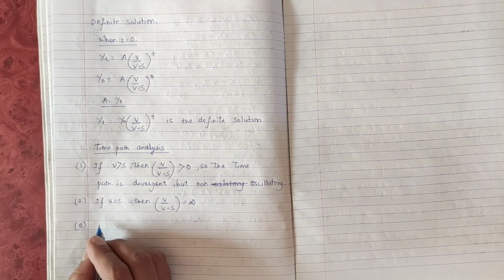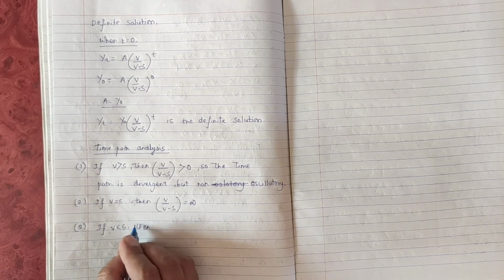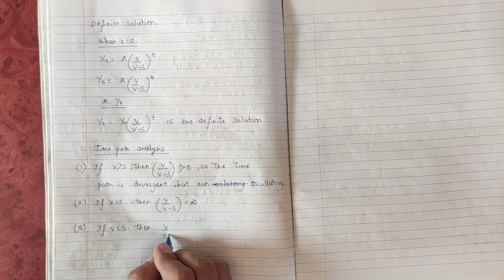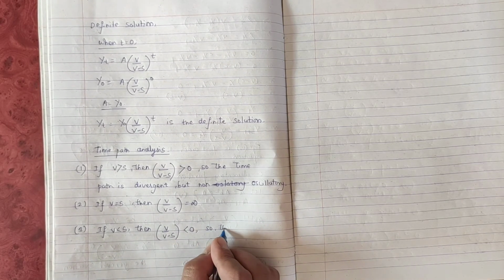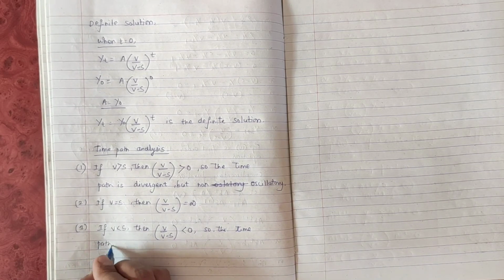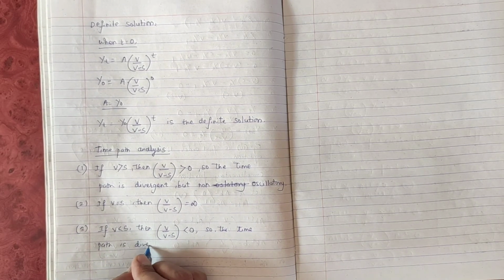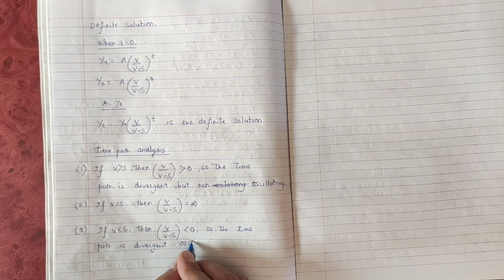And number 3: if v is less than s, then v by v minus s is less than 0. So the time path is divergent and oscillatory.